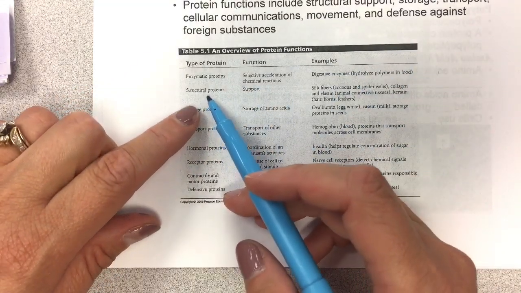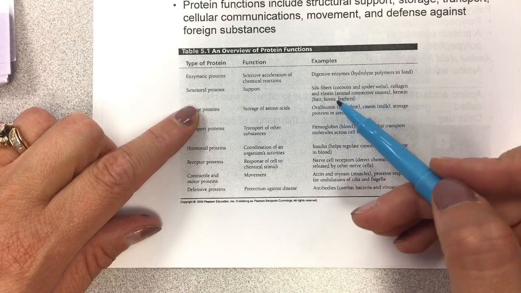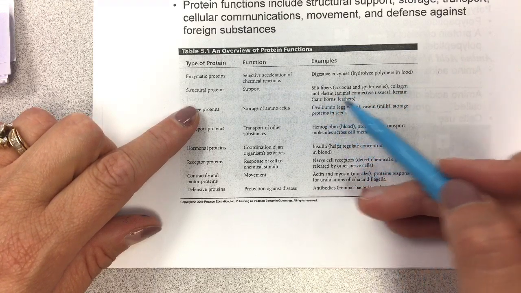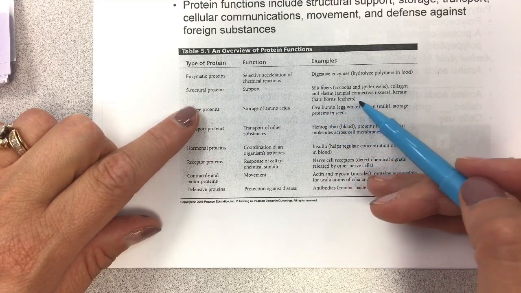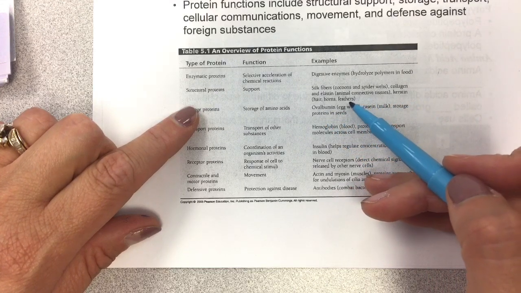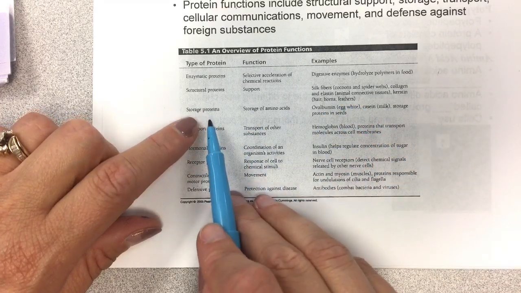Some proteins are structural in nature. They offer support. Some examples of that: silk fibers and spider webs. Collagen and elastin are in our connective tissues. Keratin is a very tough, hard protein that's found in horns. It's also found in hair and feathers.